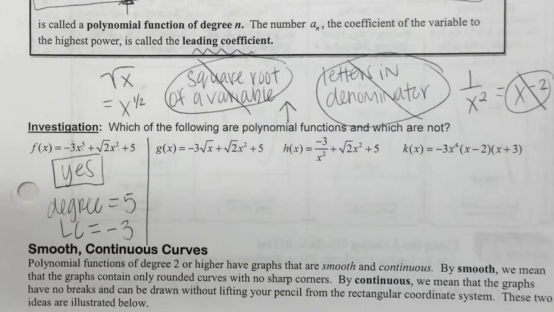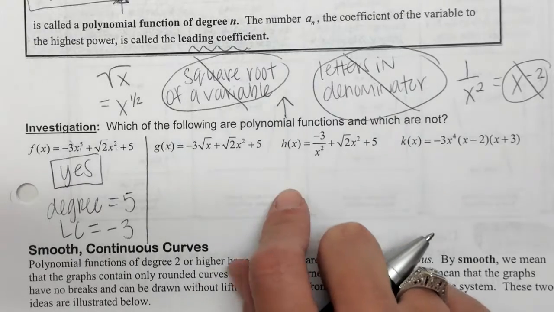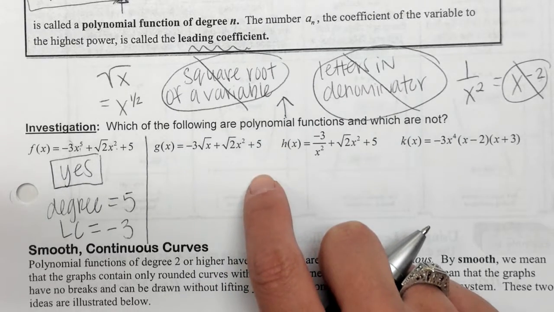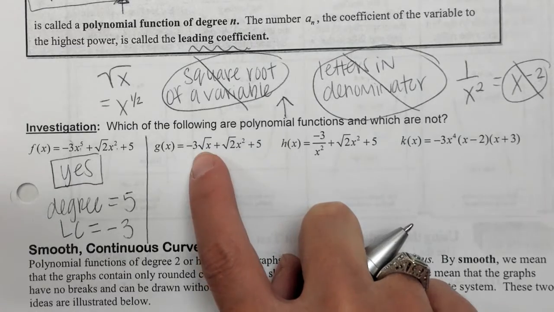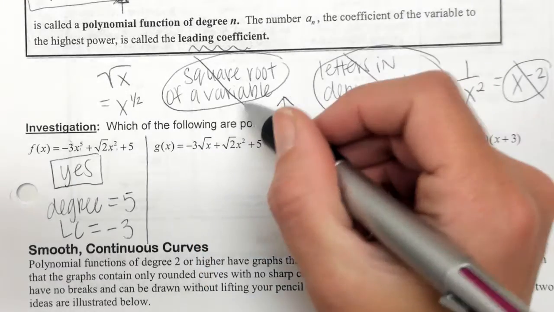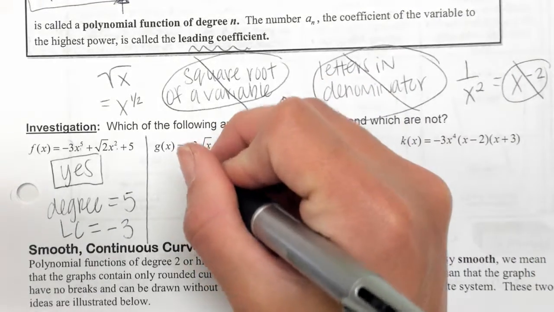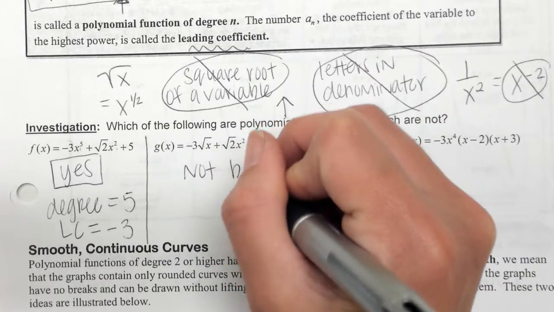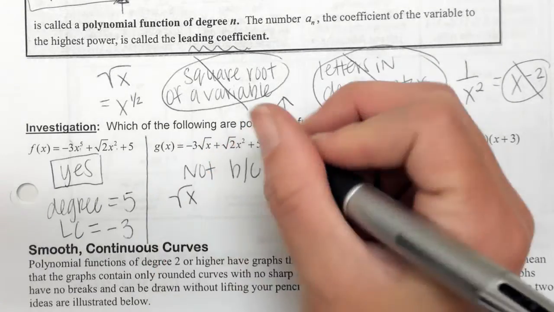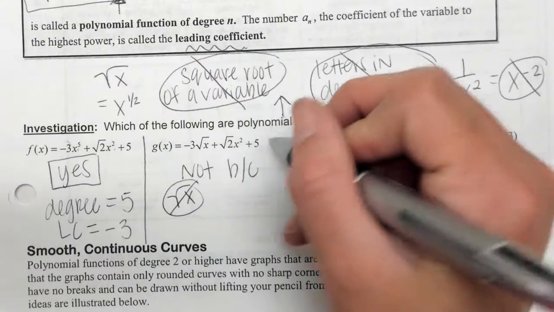Alright, so for the next one, you can see that this one is not a polynomial function. And the reason it's not is because of this square root of x. We can't have square roots of letters or variables, so this one is not a polynomial function because of the square root of x. We can't have that.